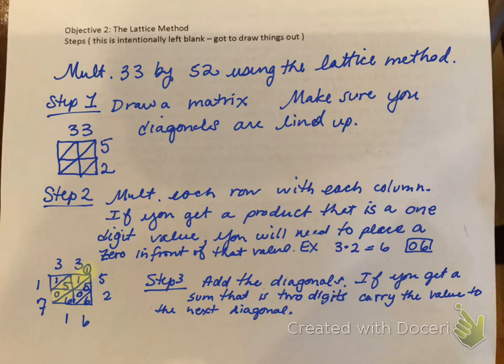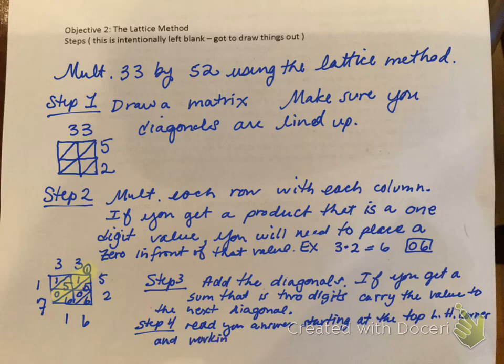So the last step is step 4. Read your answer starting at the top left-hand corner and working your way to the right-hand corner.